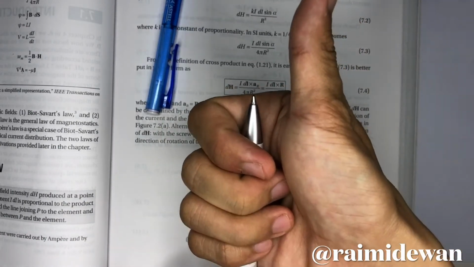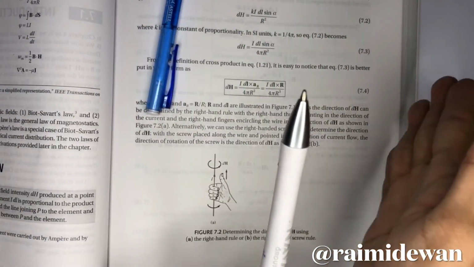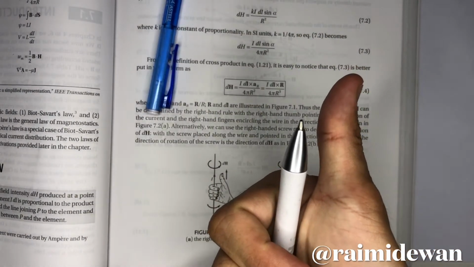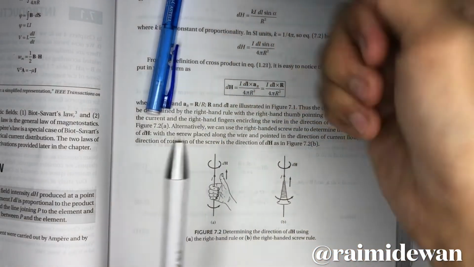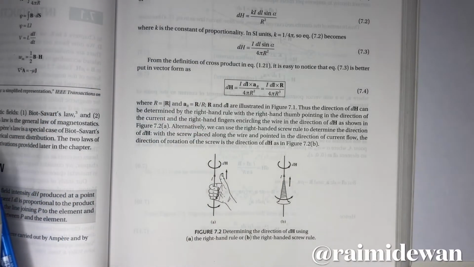Your direction of current is going up, and here is your circulating magnetic field. This one is the same, or maybe other ways that you can see later on.